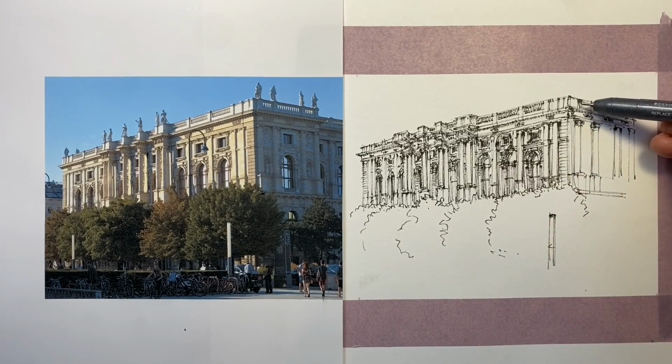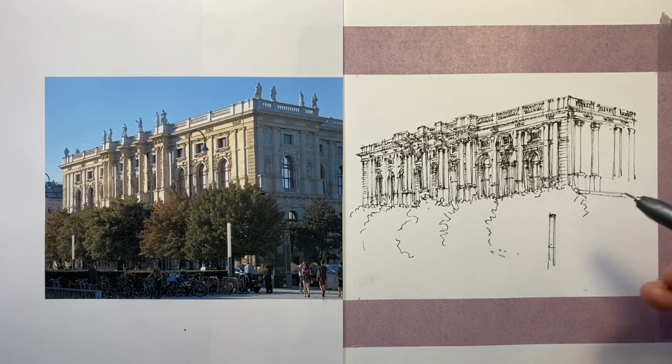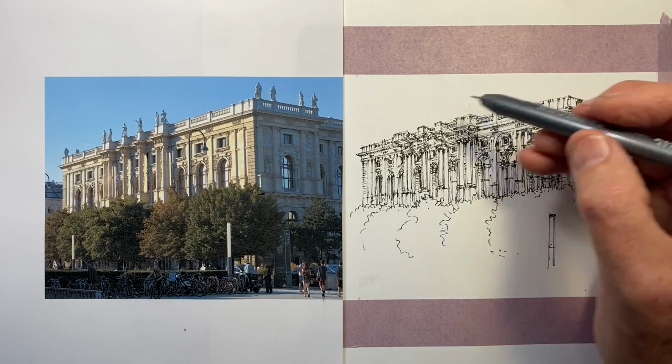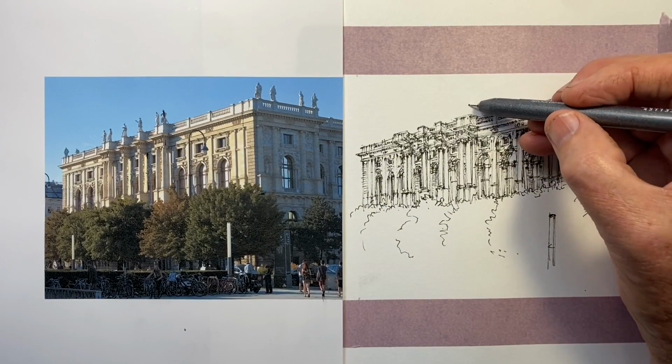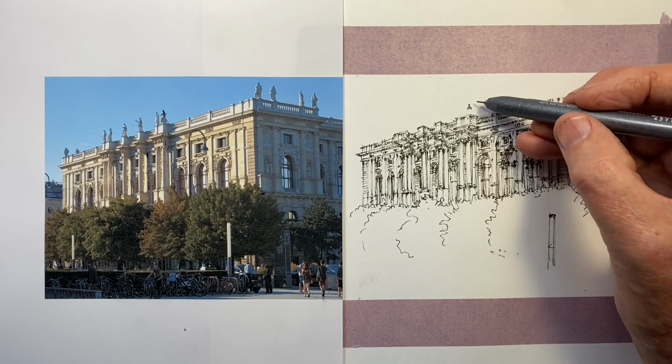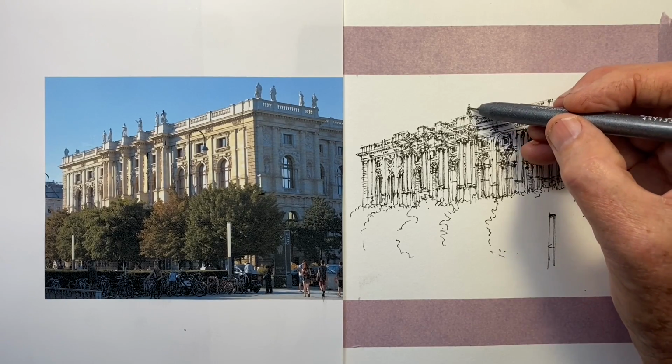And then we've got the statues. With the statues, it's important to notice that they line up on a perspective angle, that all of their heads are approximately at the same level on the horizontal, and therefore the heads will follow the angles that the rest of the perspective angles in the drawing are following.